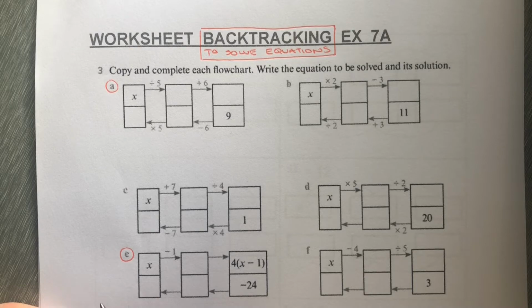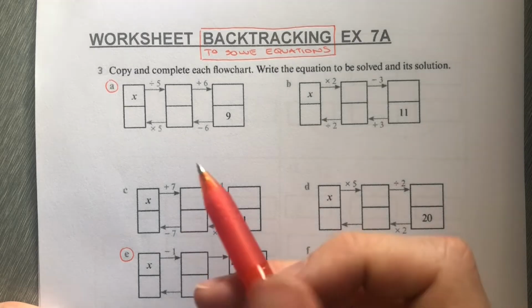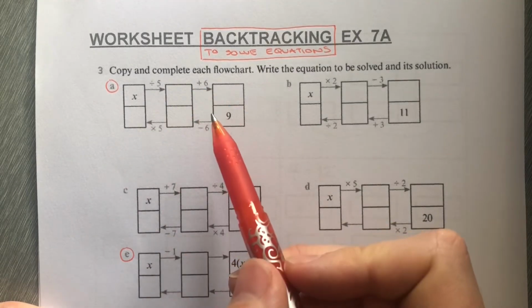So what you'll see here is the worksheet that you're going to be working on today, and there's a few little puzzles on here that we're going to be doing, and I'm going to show you a couple as examples so you guys can fill them out yourselves. So let's just work on this one to start with.